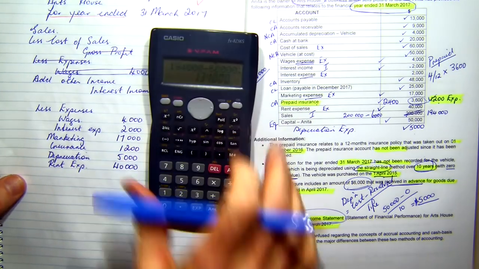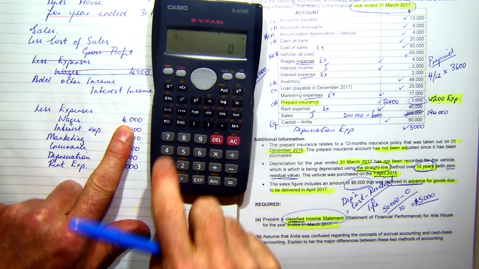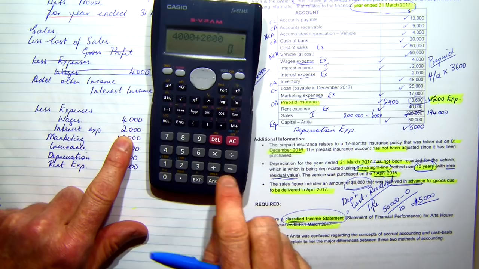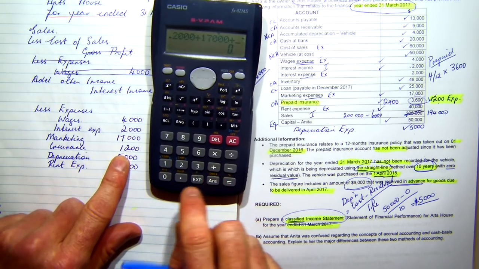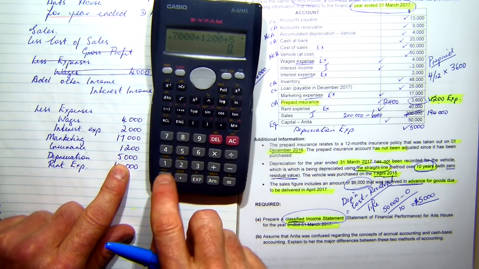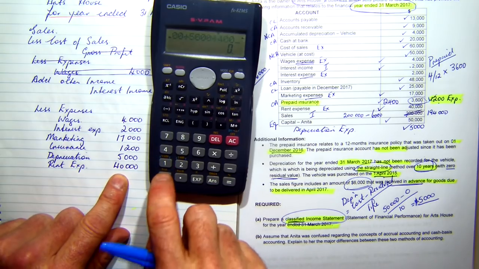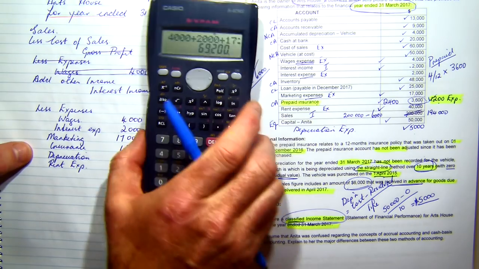Okay, so let's see what that all totals up to. I've got 4,000 in wages, plus 2,000 in interest, plus 17,000 in marketing, plus 1,200 in insurance, plus 5,000 in depreciation, plus 40,000 equals 69,200.